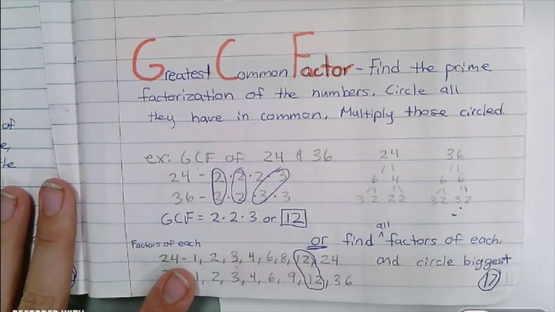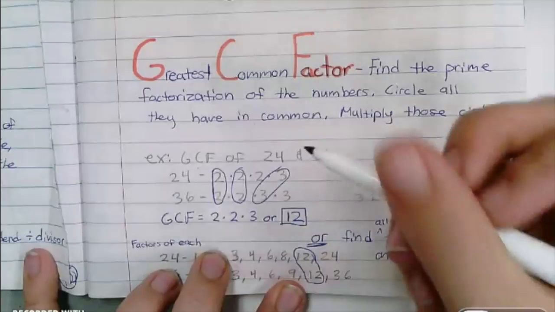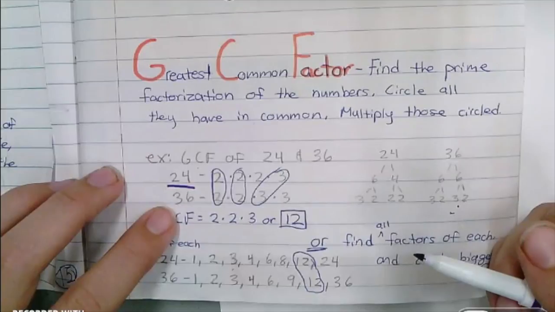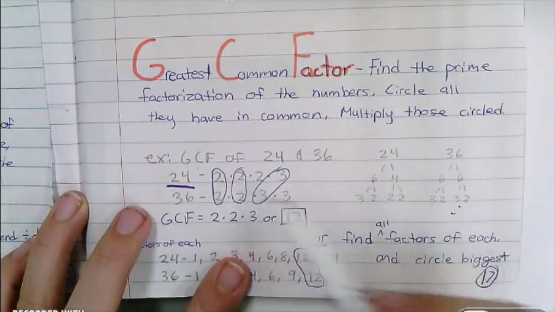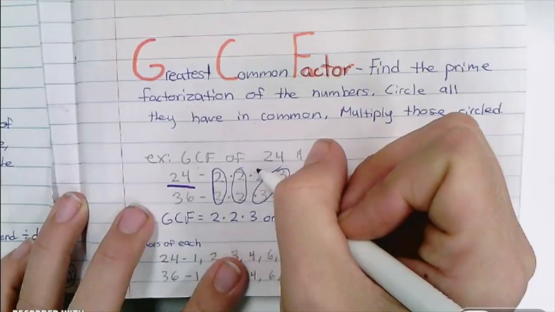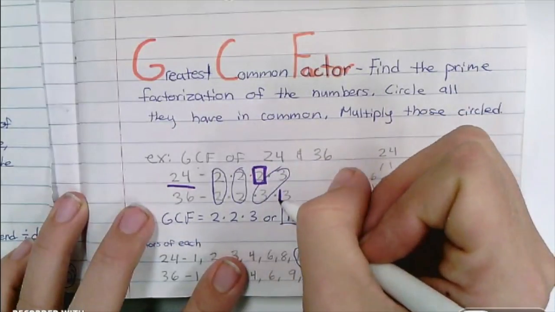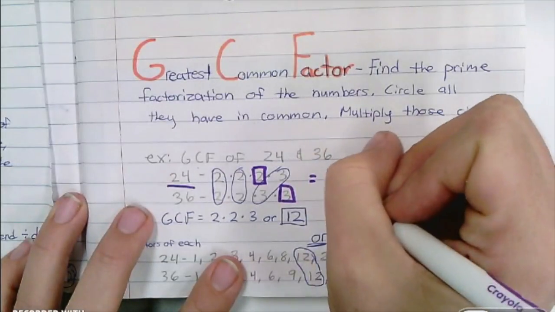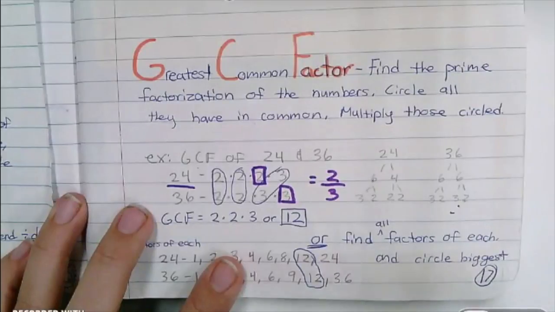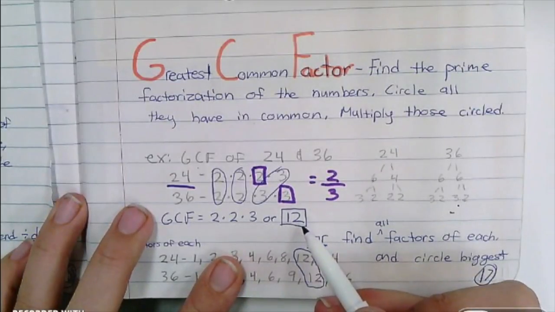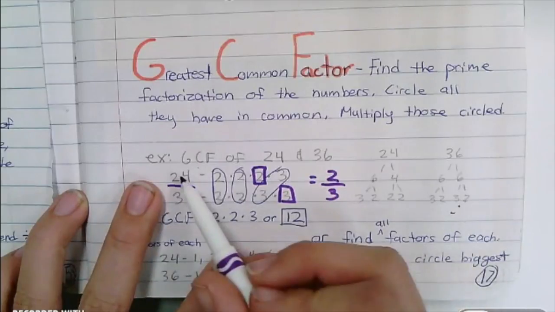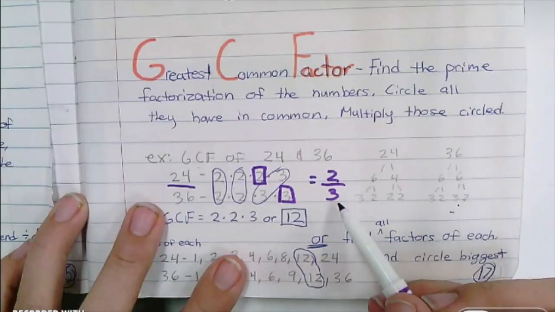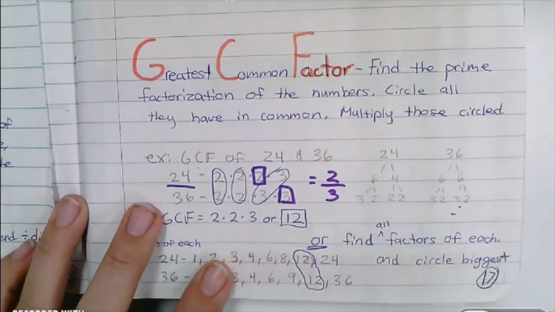The other thing you can do with this is it already simplified my fraction for me. So let's say that I was doing 24 over 36 and I wanted it simplified. Well, if I did this same process, I would look at the ones that they don't have in common, that have not been circled, and that is going to be my simplified fraction, 2/3. And that's because if I took my greatest common factor and divided it by 24, so 24 divided by 12 would be 2, and 36 divided by 12 would be 3. So that's how I got that there. So kind of just a little nifty trick.